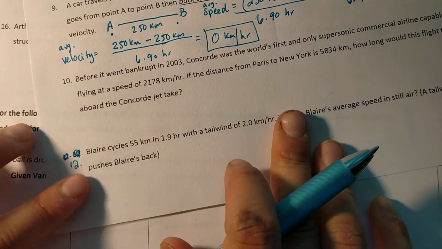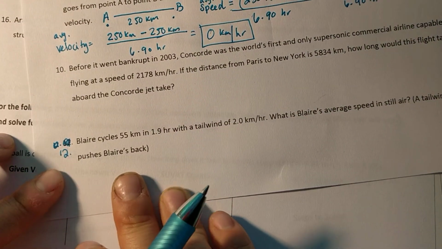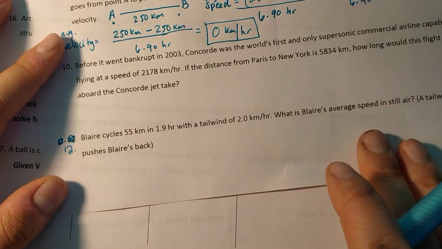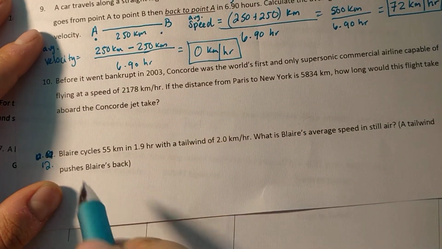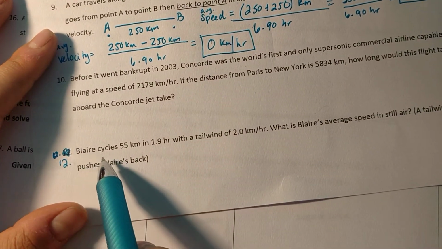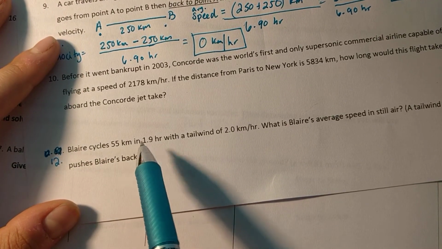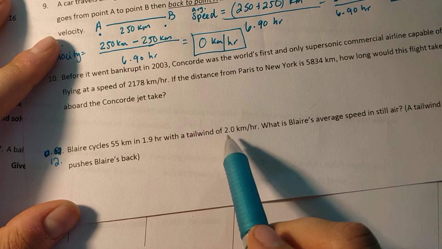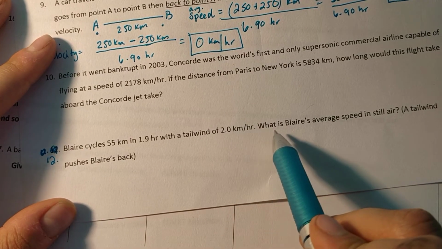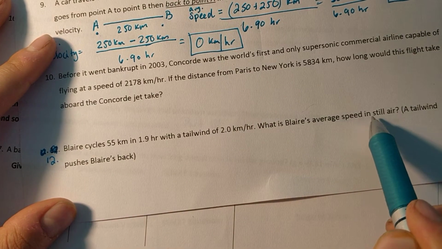Note number 11 is mislabeled number 12, so that's just a free point for you. So I'll go ahead and do number 11, even though it's labeled as 12. Sorry about that. Blair cycles 55 kilometers in 1.9 hours with a tailwind of 2 kilometers per hour. What is Blair's average speed in still air?